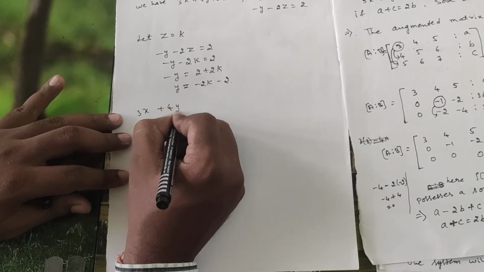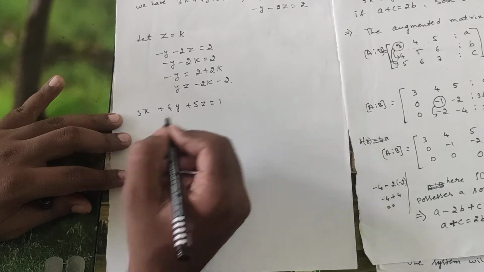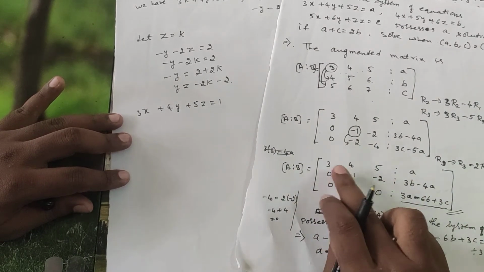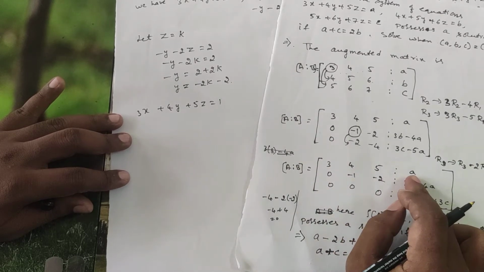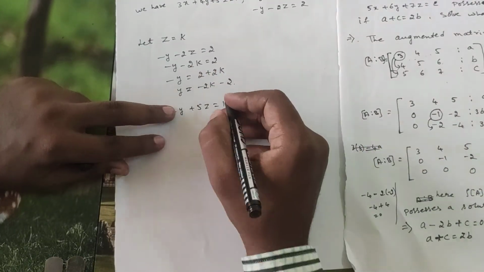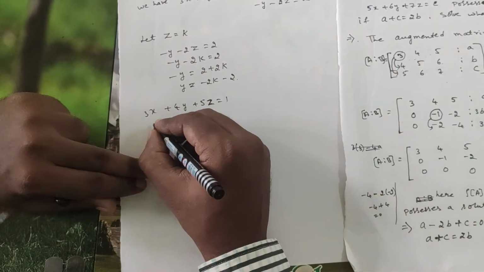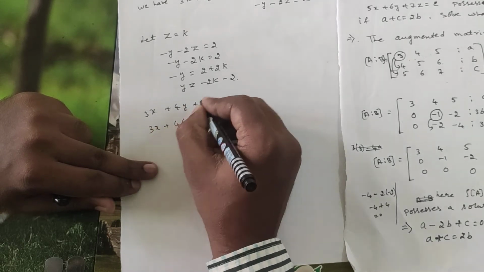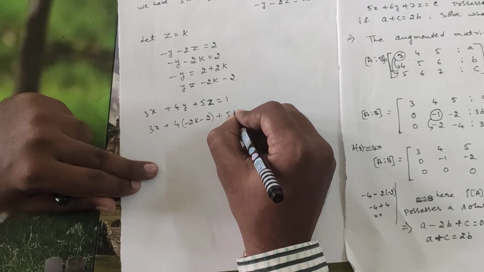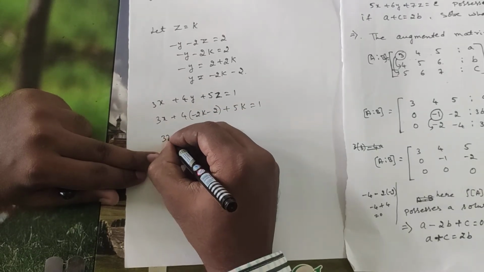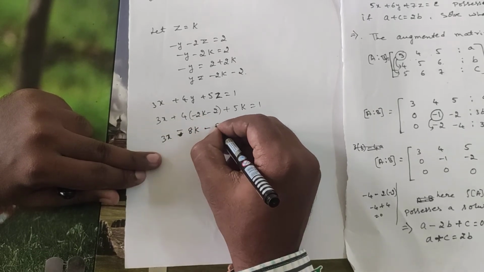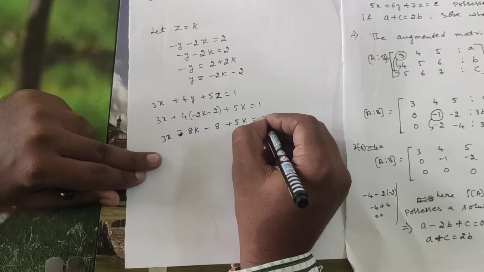3x plus 4y plus 5z equals a. Here a is 1, what is there? 1 is there. So I have substituted it, don't get confused. So what do you get here? 3x plus 4 times of what is here, 2k minus 2, plus 5k equals 1. So 3x plus, what happens, 8k minus 8 plus 5k equals 1.